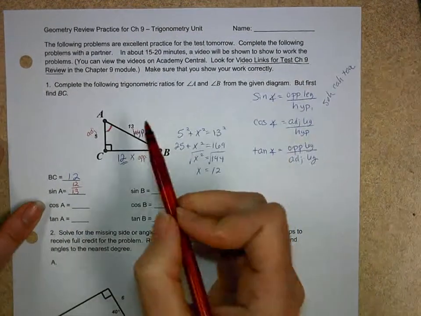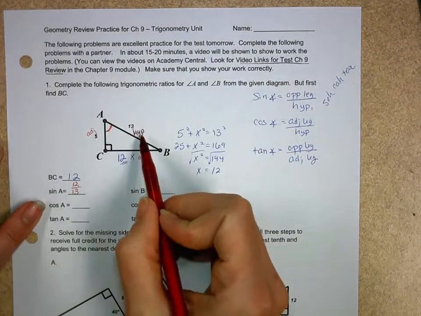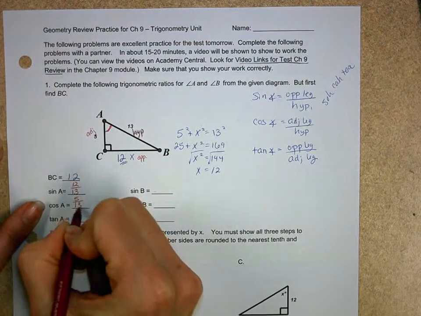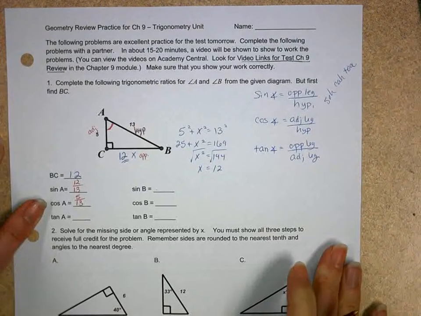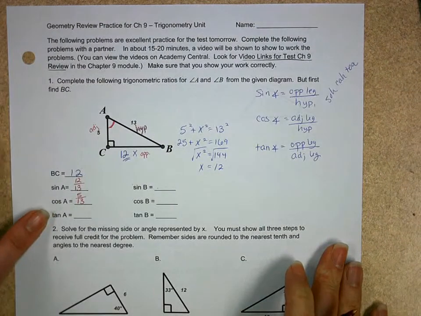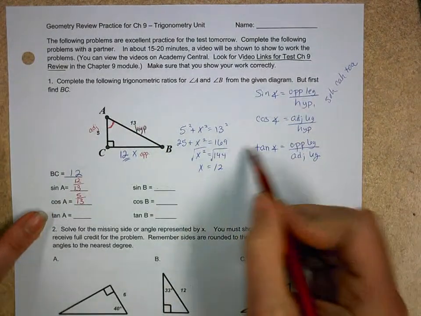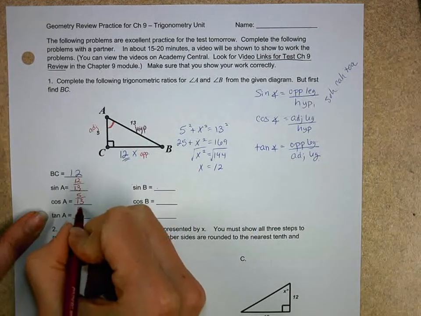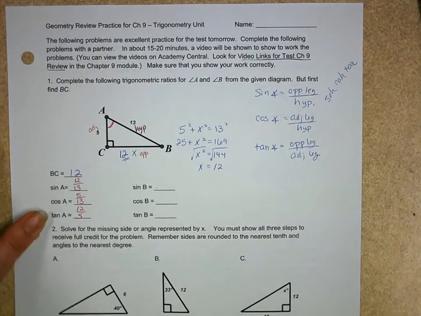Then I get the cosine of angle A, and that's going to be adjacent over hypotenuse. So that's going to be 5 over 13. And then we have the tangent of angle A, and that's going to be opposite leg over adjacent leg. So the tangent of angle A is going to be 12 over 5.